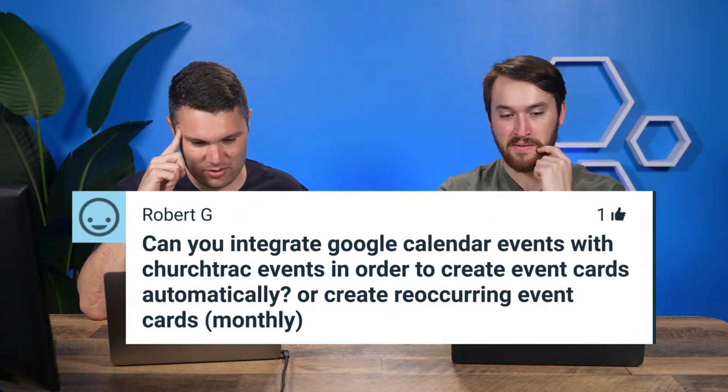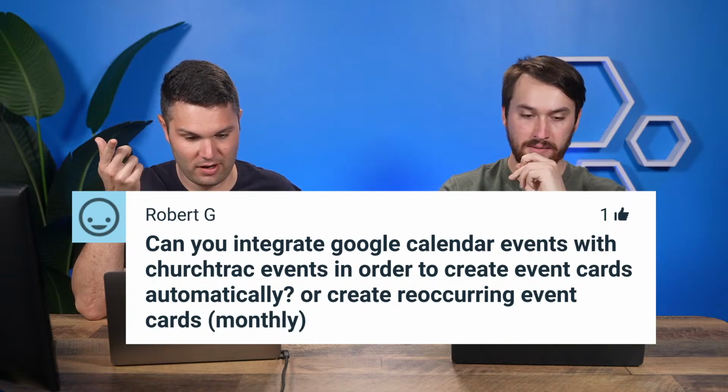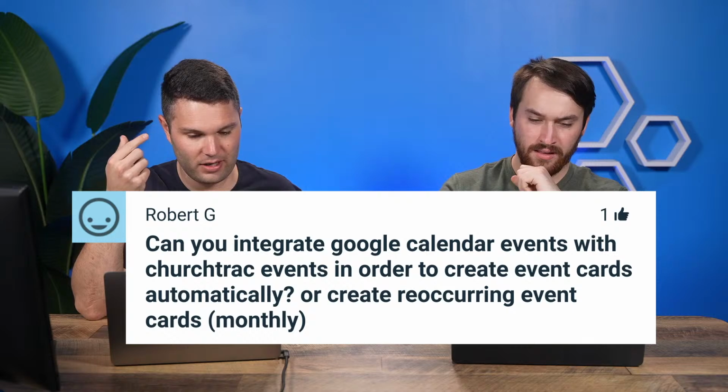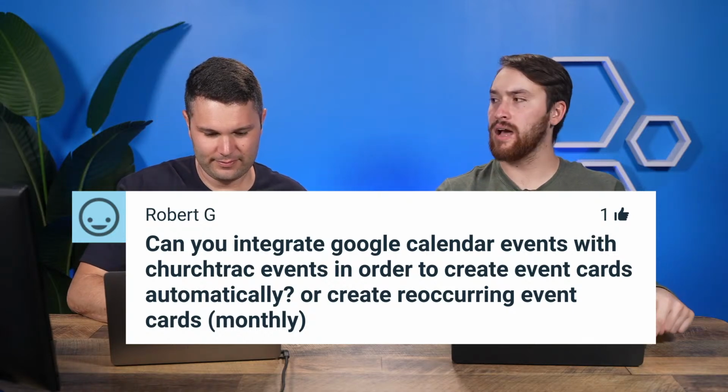Can you integrate Google Calendar events with ChurchTrac events in order to create event cards automatically or create a recurring? No, not really. When you import your Google Calendar, it's just going to show for your users in ChurchTrac. It's not going to go to your public calendar. And it's read-only. There are a lot of features in the calendar in ChurchTrac that Google Calendar just doesn't have.